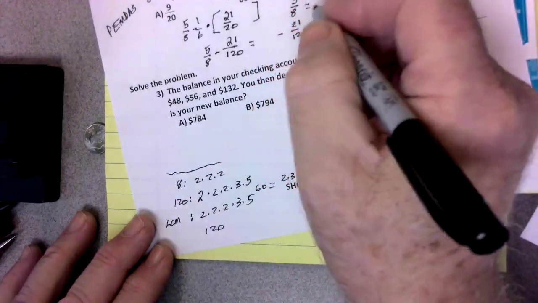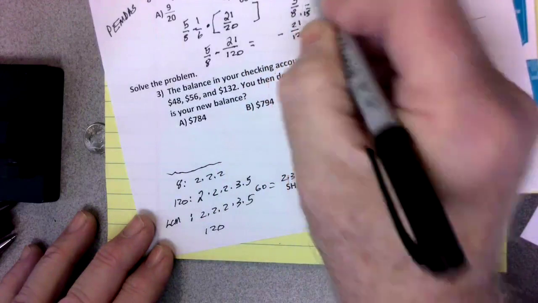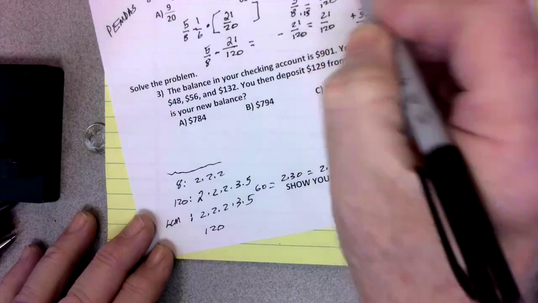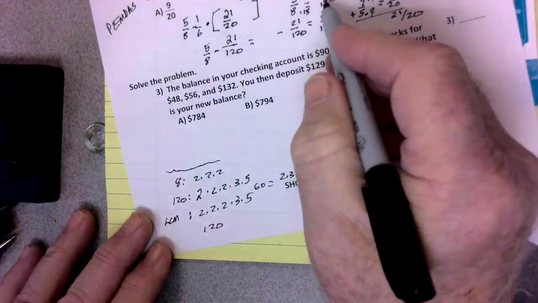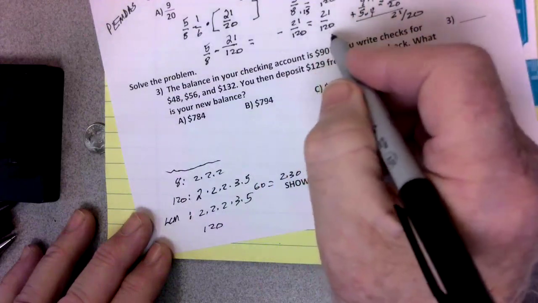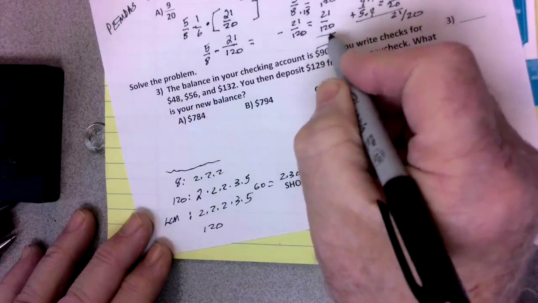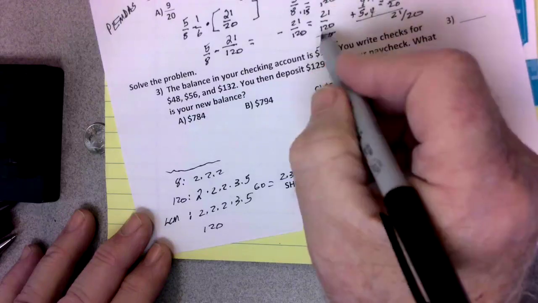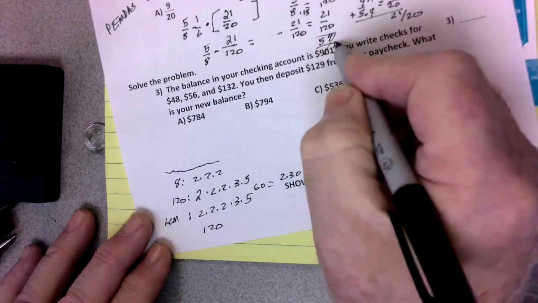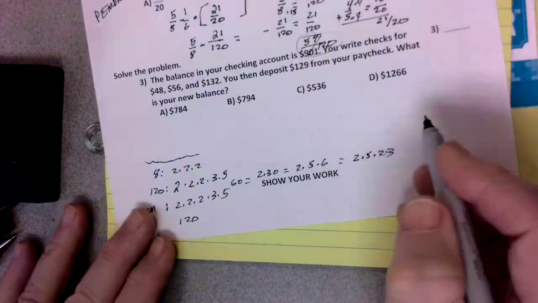So if I multiply 8 times 15 and 5 times 15, I get 75 over 120. And I do my subtraction, and I get 5 minus 1. I'm kind of running out of room here, getting a little sloppy, but 5 minus 1 is 4. 7 minus 2 is 5, and so I get 54 over 120. So I'm going to bring that down here because I'm going to need to simplify that.